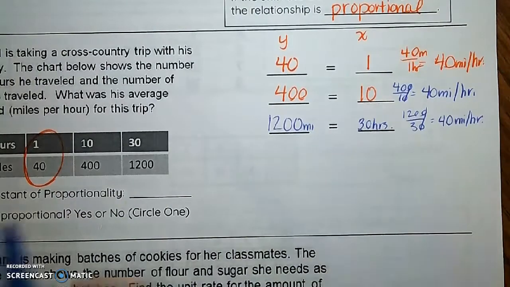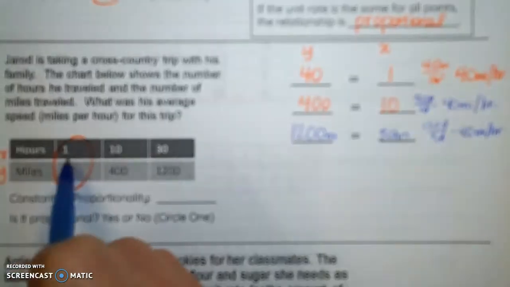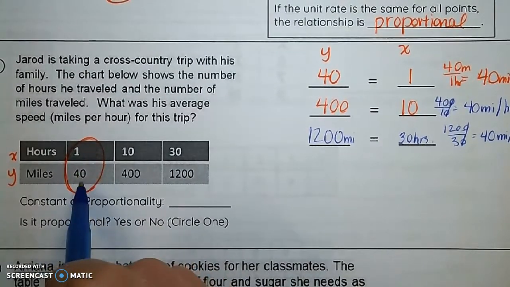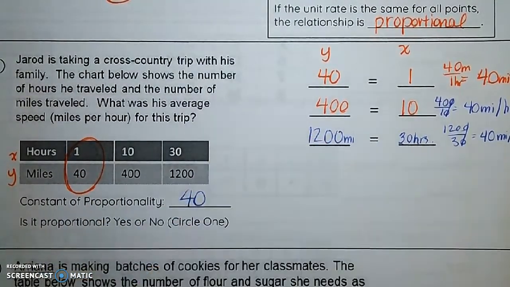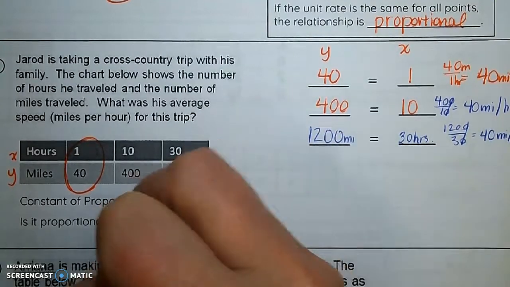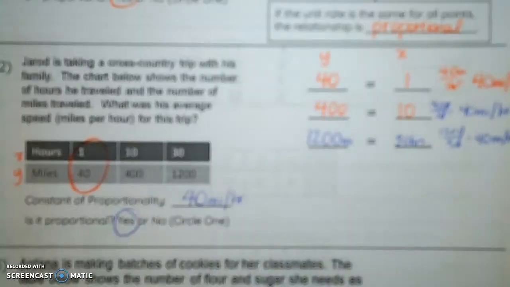So the constant of proportionality is actually right there in our table. If I have a 1 right here with my x value, that means the y value is my constant of proportionality, and it's 40 miles per hour. And since they were all the same, then yes, it is proportional.